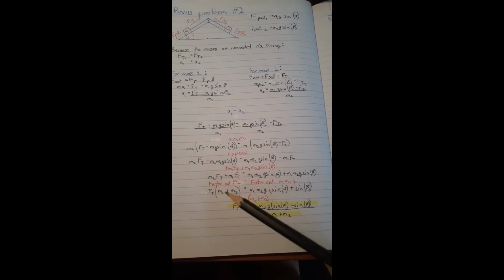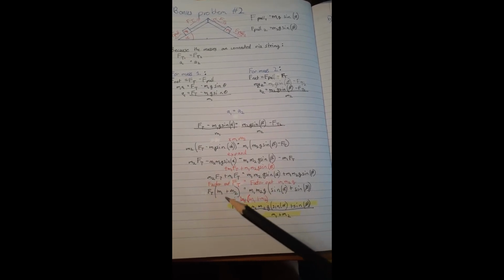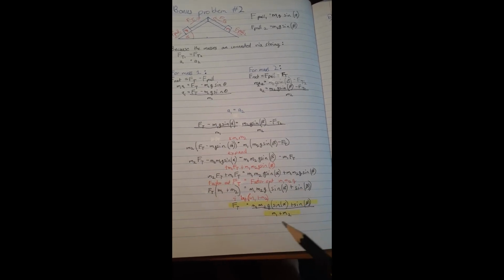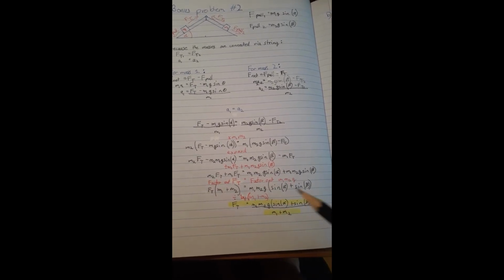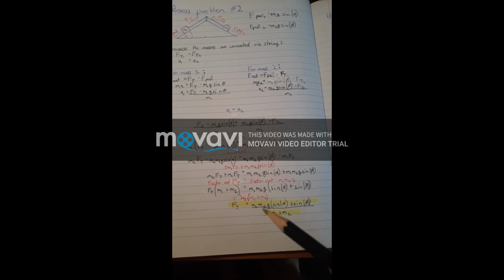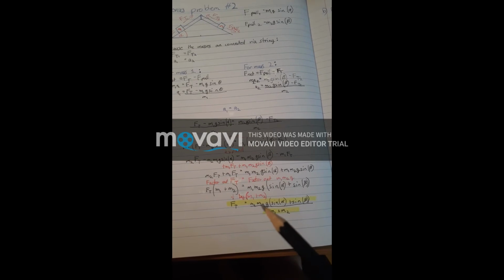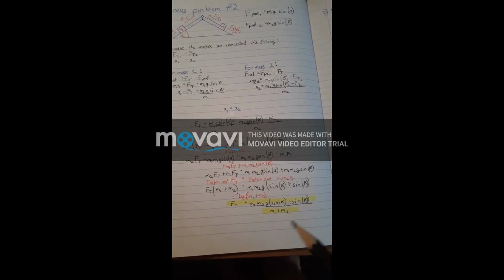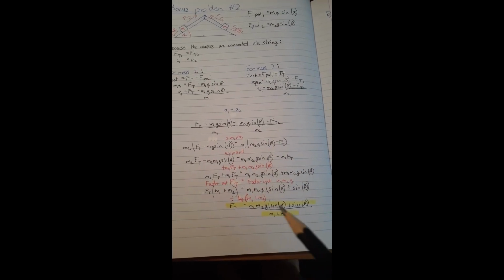And then all we have to do is divide the left hand side by m1 plus m2, divide the right hand side by m1 plus m2, and we're left with this final equation for the force of tension. So the force of tension is equal to m1 m2 g multiplied by sine of alpha plus sine of beta, all over m1 plus m2. So that's the first part of the problem. We've found an equation for the force of tension in terms of the angles and the masses.